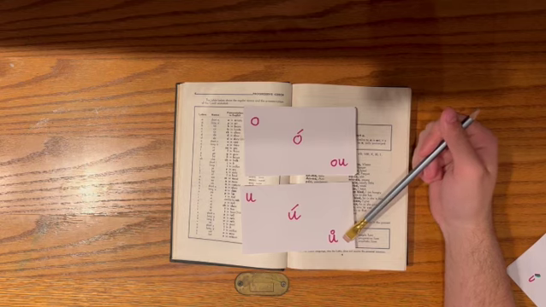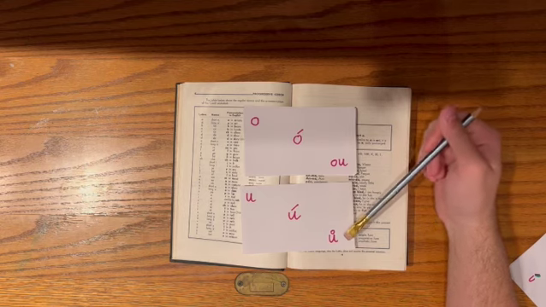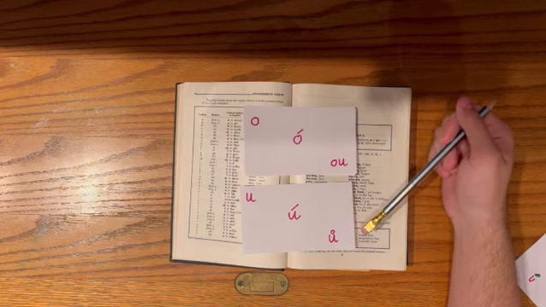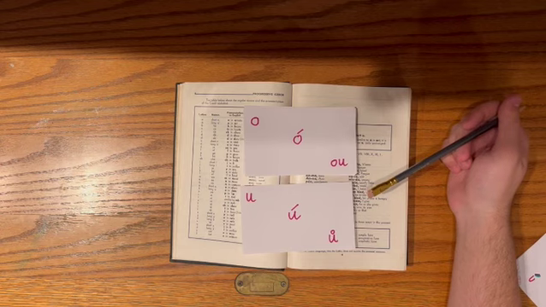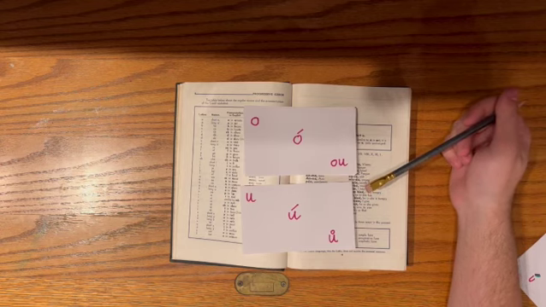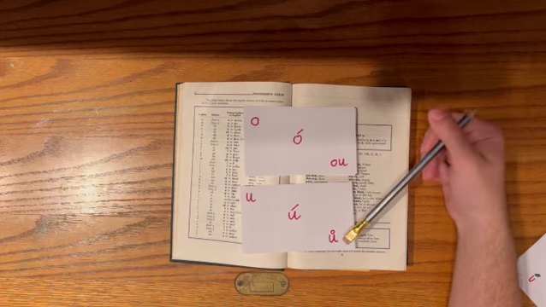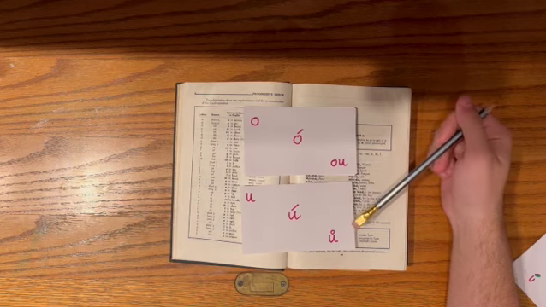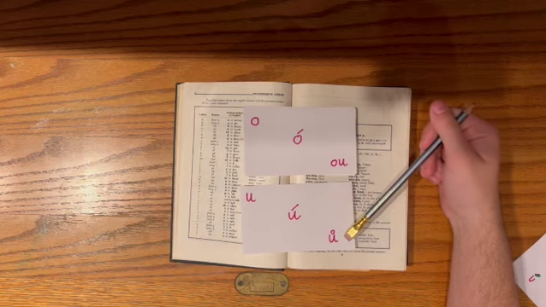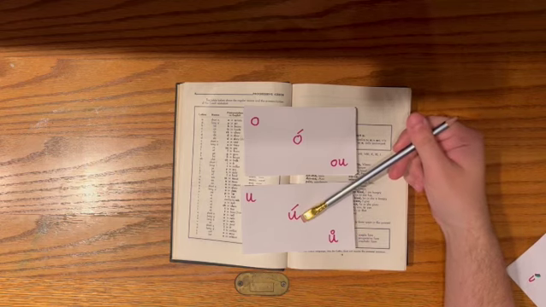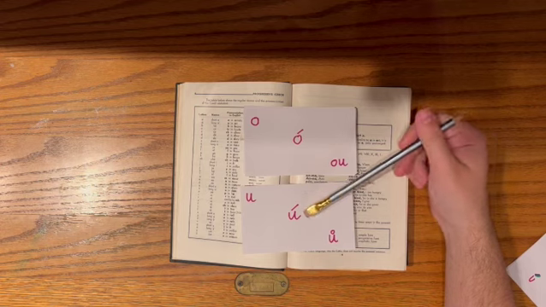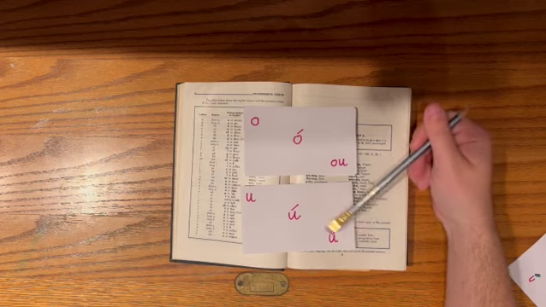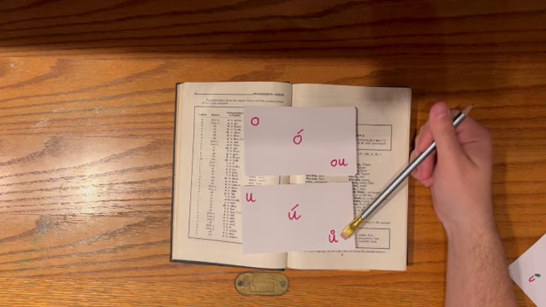But unlike the other examples we saw with E and O, highlighting a different, fundamentally different sound with their third symbol, Ů, with this little ring above it, does the same thing as the Ú with a line above it. They're both the long form.